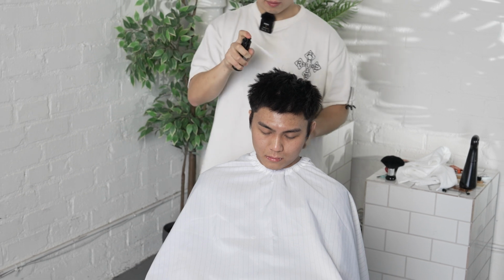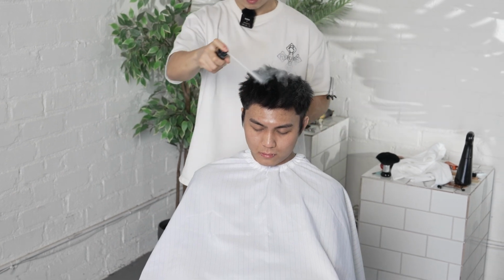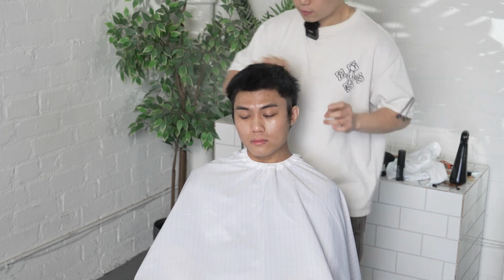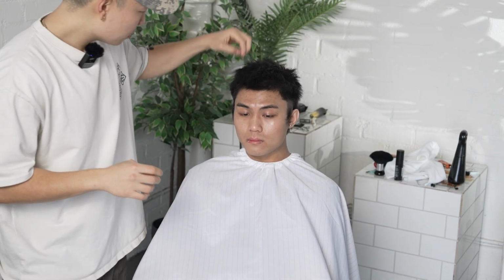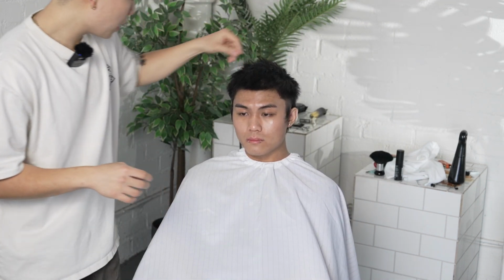So the first product is gonna be from Mason's Pomade, and I'm gonna use some texture powder, and I'm gonna give it a generous amount all throughout the hair. So, emphasize the texture with powder first.